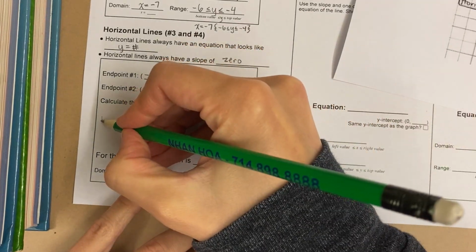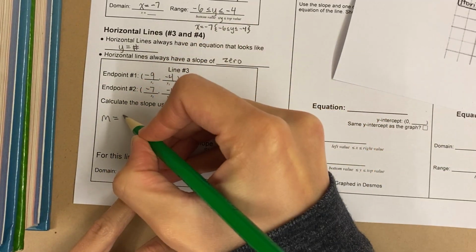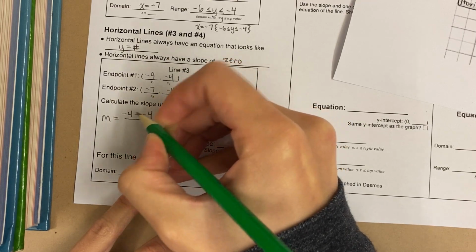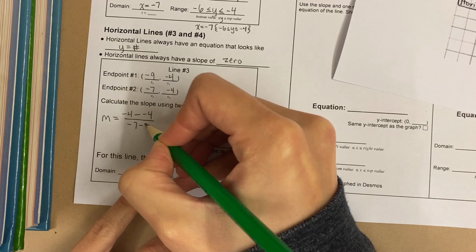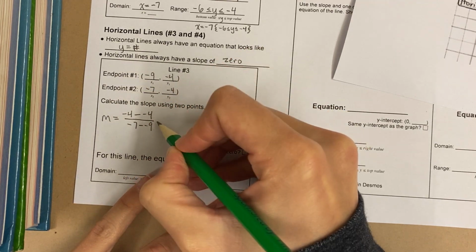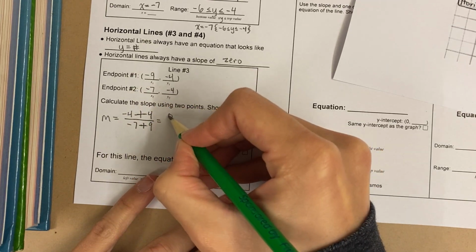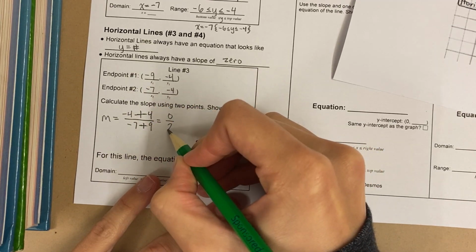Okay, I'm going to go ahead and calculate the slope. I'm going to use the same slope formula. So it's y2 minus y1 over x2 minus x1. Again, I end up having negatives here, so this becomes a plus, this becomes a plus. Negative 4 plus 4 is 0, and negative 7 plus 9 is 2.